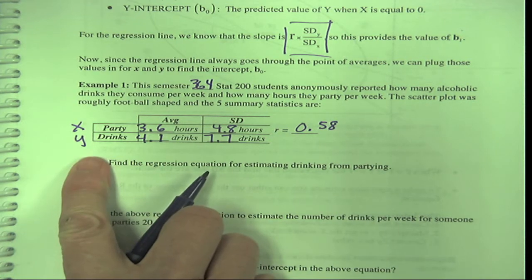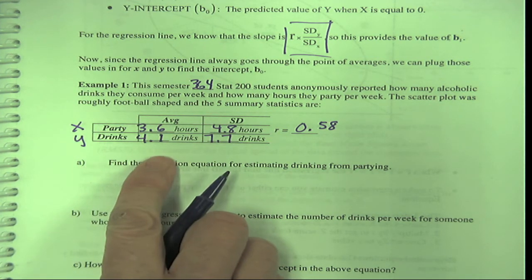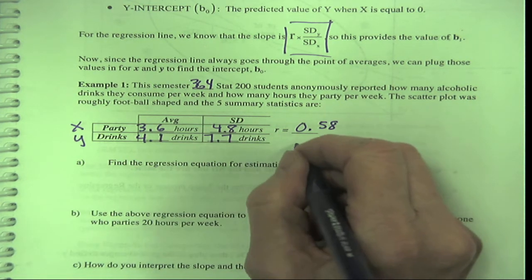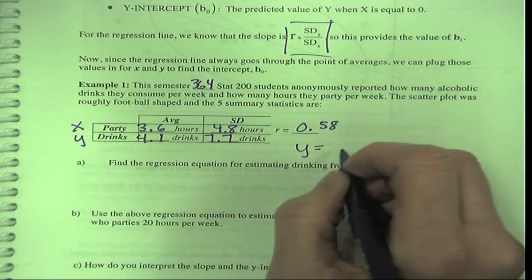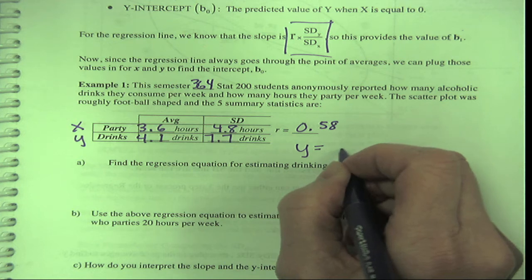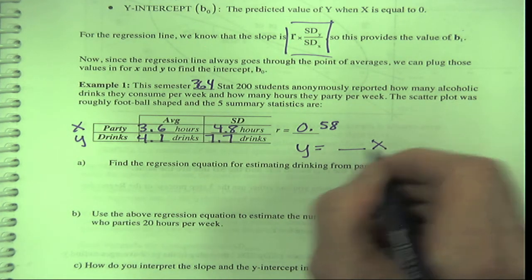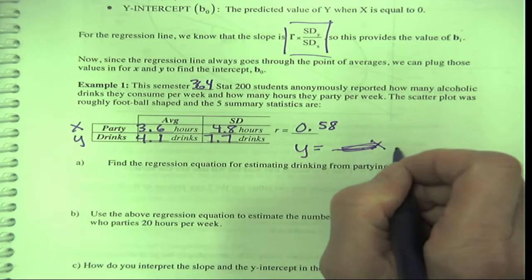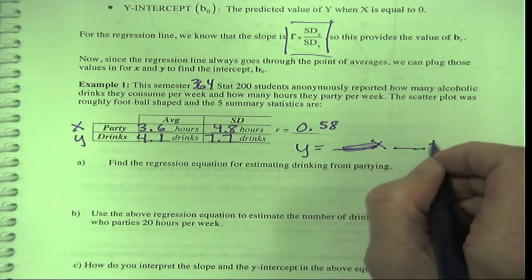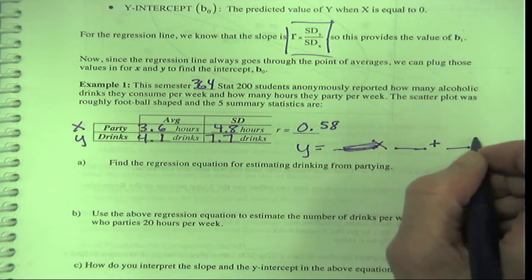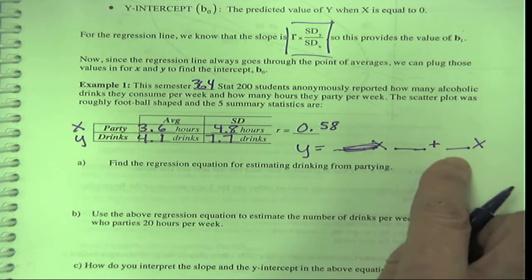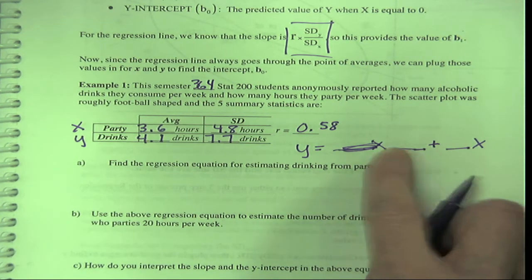Okay? So now, the first thing we're going to do, we want to get this equation. Y equals something times X. Whoops, I don't want to write it that way. I'm going to write it this way: Y equals some intercept plus some slope times X. So I want to fill in those two blanks.